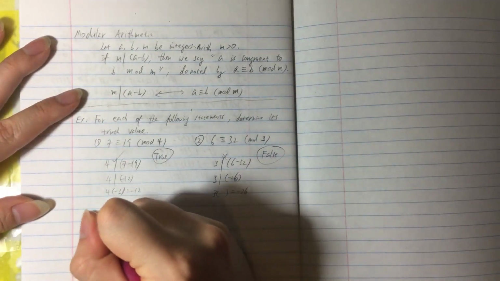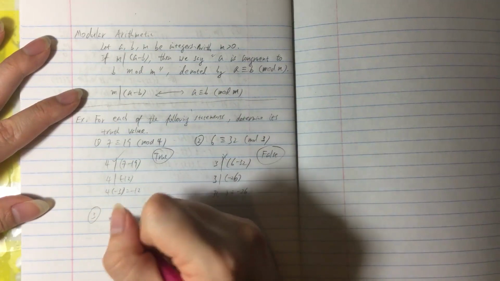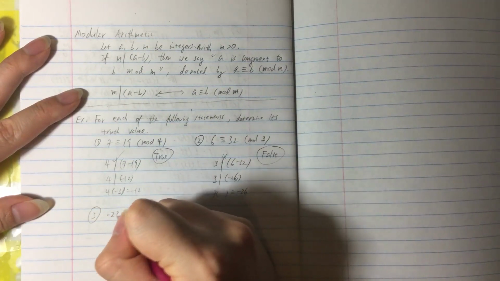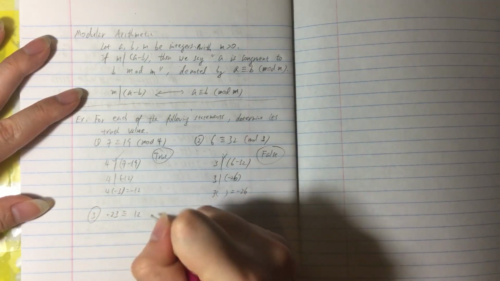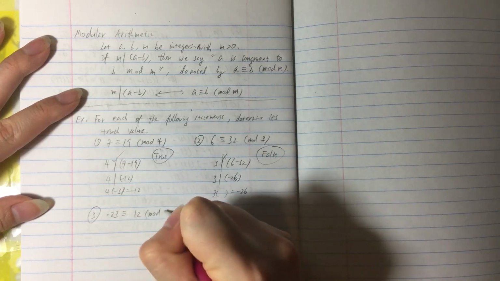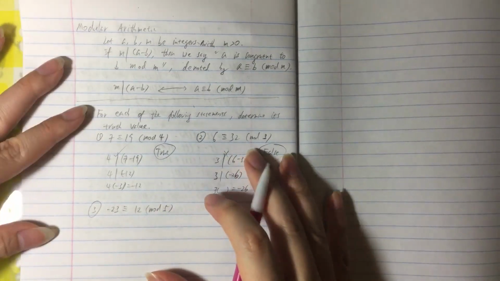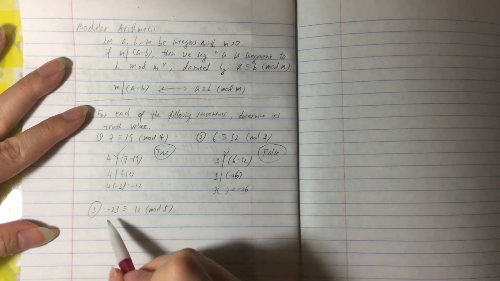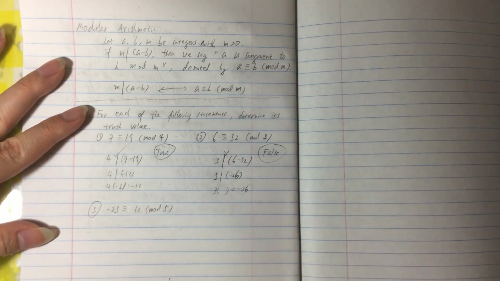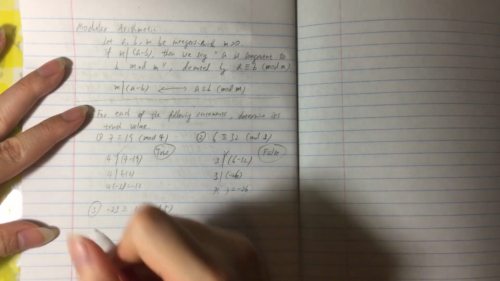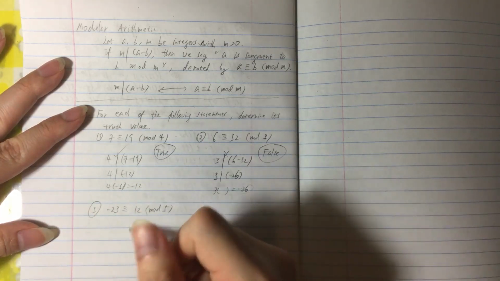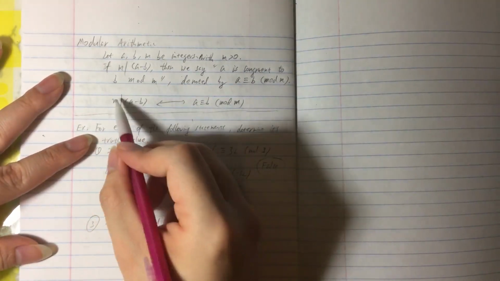Next. How about this? Negative 23 congruent to 12 mod 5. Is this a true statement? Let's check using this definition.